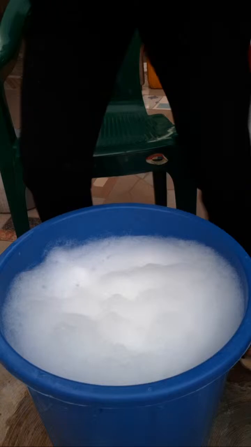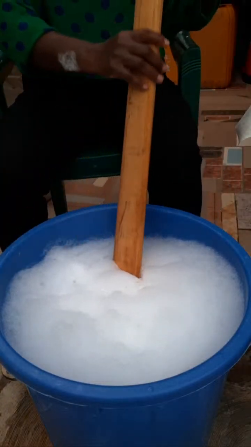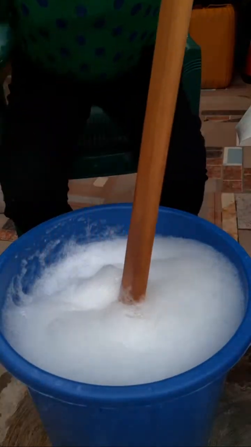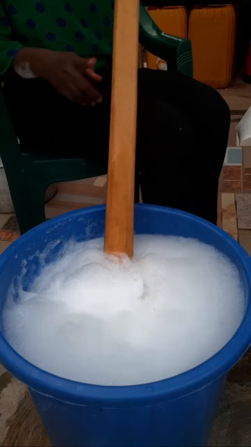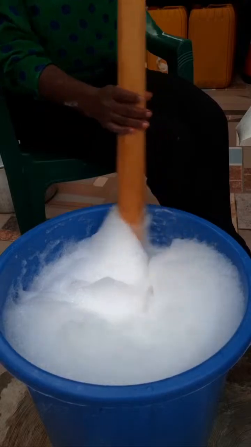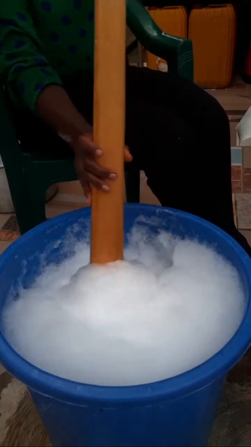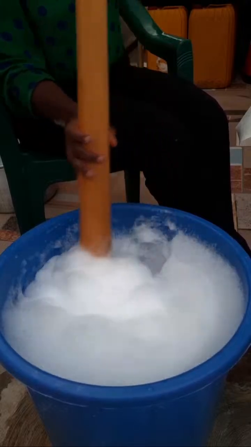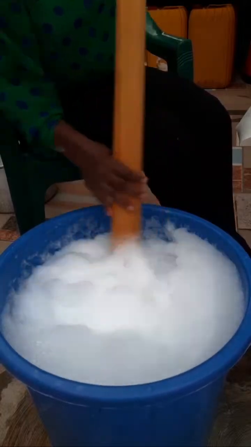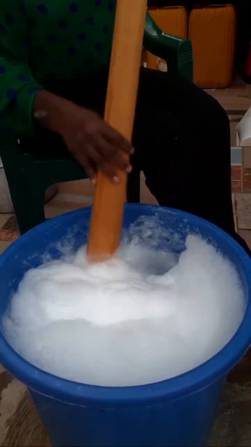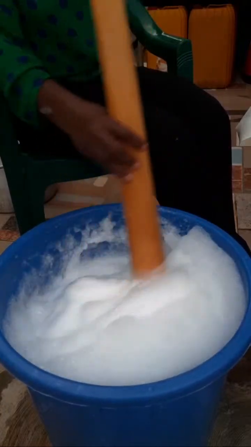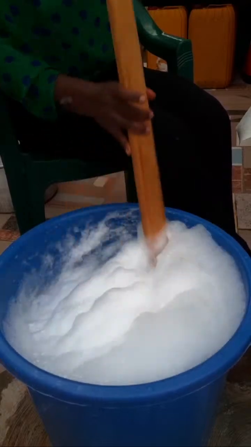So I'm sorry for the break. Yes. So I can now turn it properly. Even though the turning stick I was looking for is that round one, not this flat one, it's still good. That one was just too short. So you just continue stirring. Continue stirring gently.